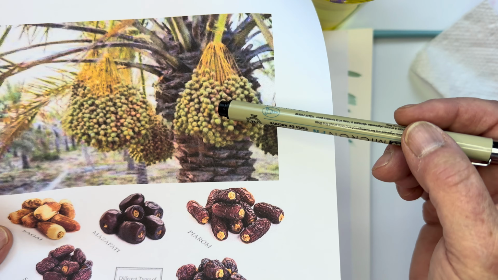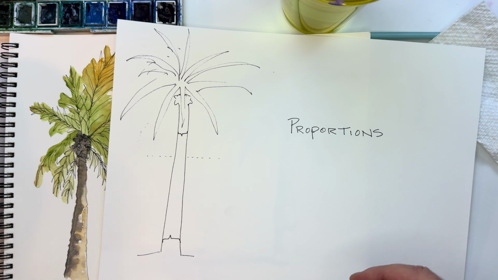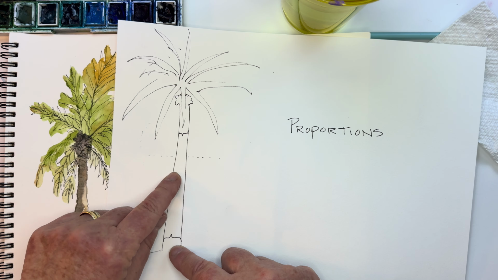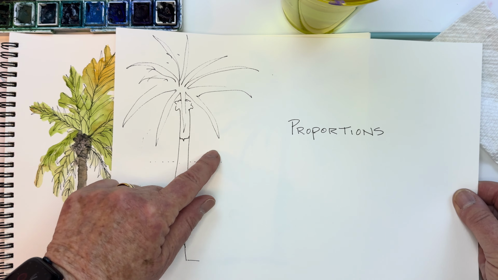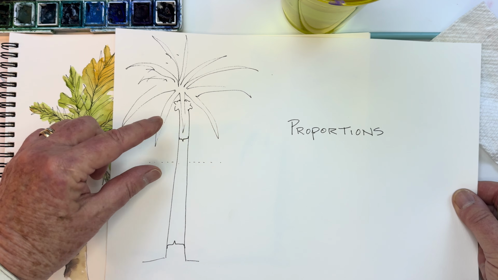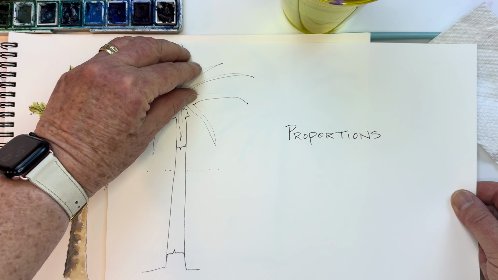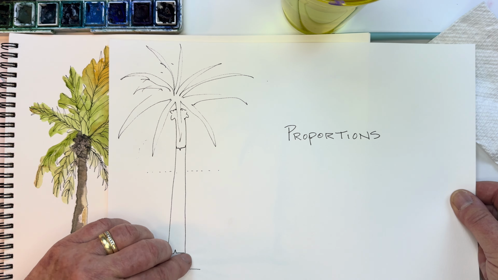So the first thing to consider is, what's the proportion of the palm tree you want to sketch? Take a look at the trunk and determine if the trunk is more than half the length of the entire image. In this quick sketch, I put the halfway mark about here, and you'll notice that the fronds are above the halfway mark compared to this long, long, long trunk.